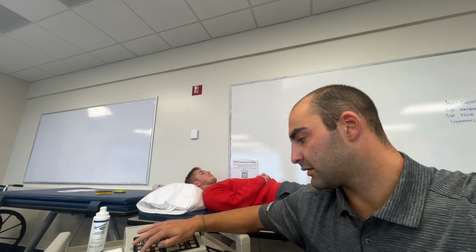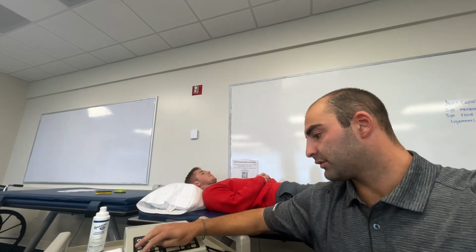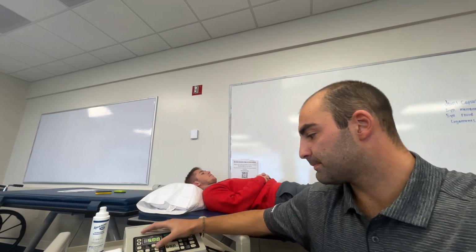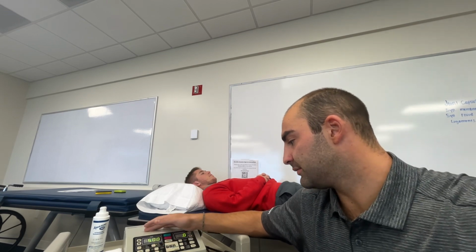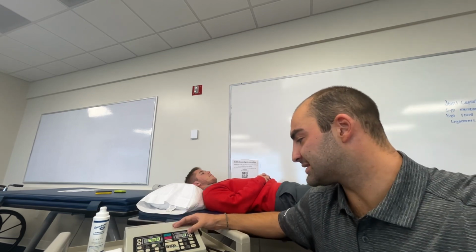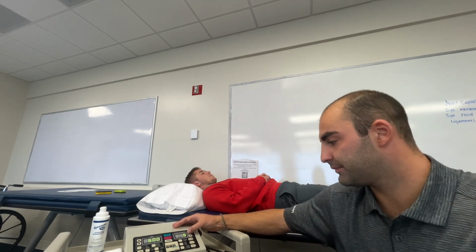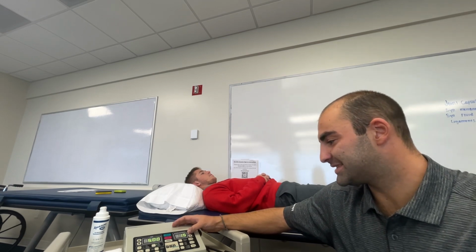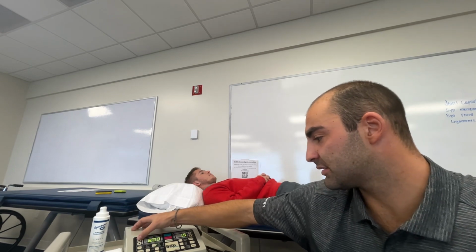All right. So, we'll be using 3 megahertz of frequency, a 20% duty cycle, and an intensity of 1.5 watts per centimeter squared. And then we can perform this modality for 5 to 10 minutes. I will set our timer for 8 minutes.